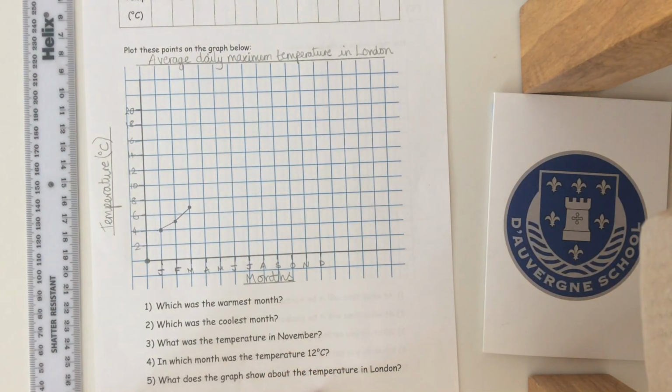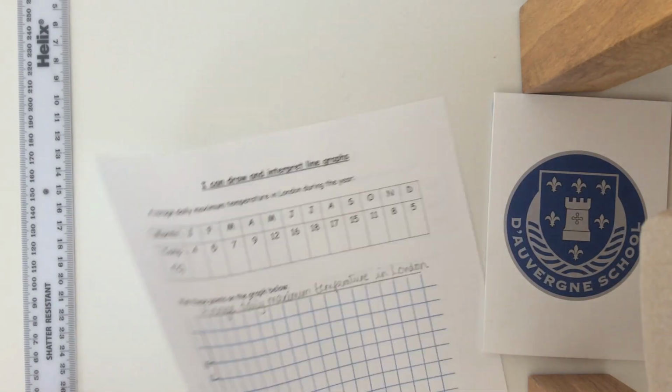And what does the graph show about the temperature in London? For number 5, you're going to be thinking about the pattern and the trend that you see in your line graph. Have a go at that. I would love to see some photographs of some of your finished line graphs. If you can email them to us, that would be fantastic. Any questions, feel free to let us know.